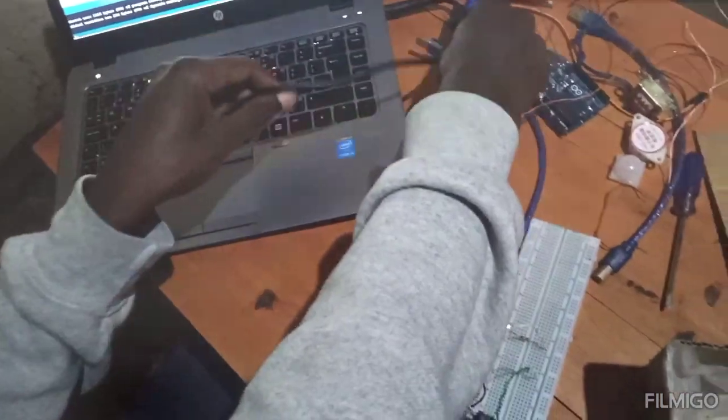To compile this code, I'm going to connect our Arduino board to my computer.